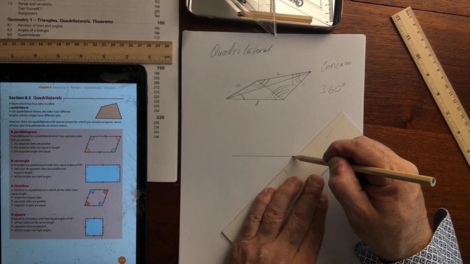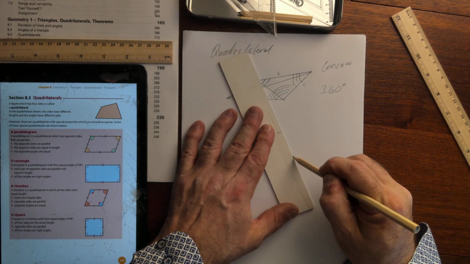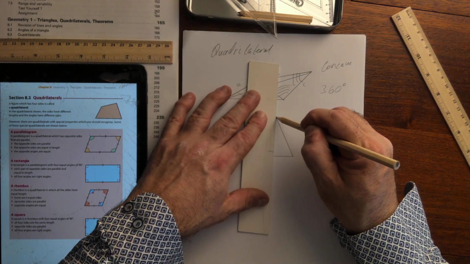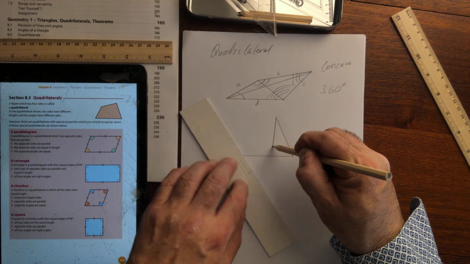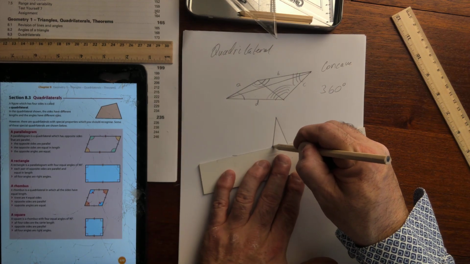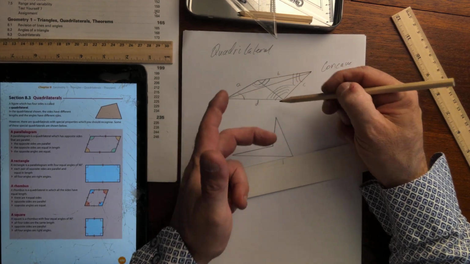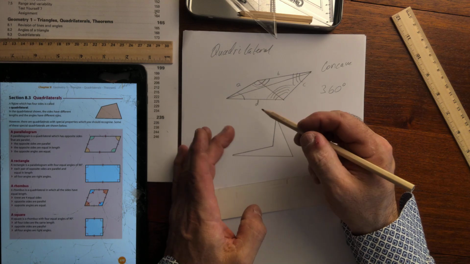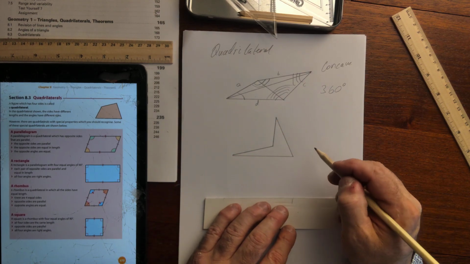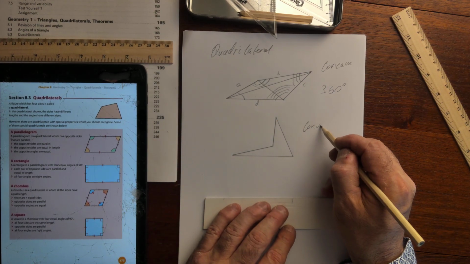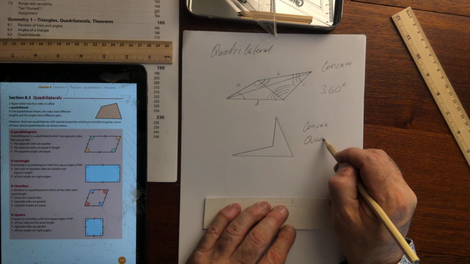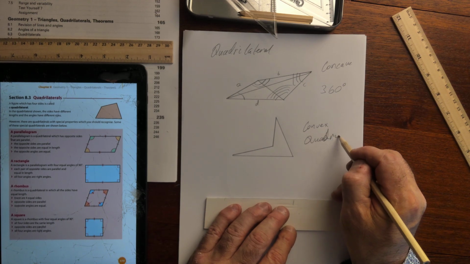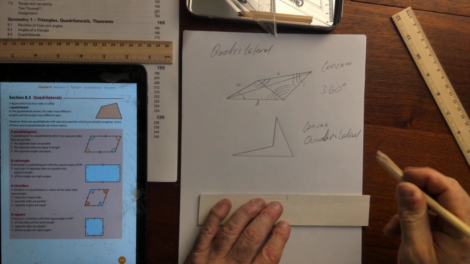You can just choose to buckle in one of the corners, and then you have what's called a concave quadrilateral.